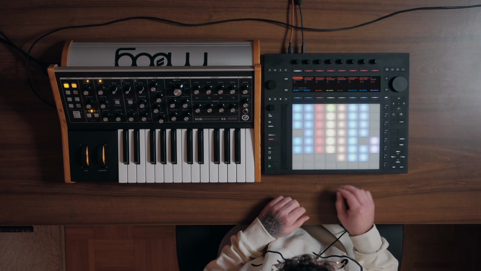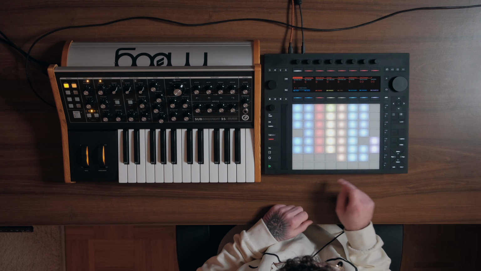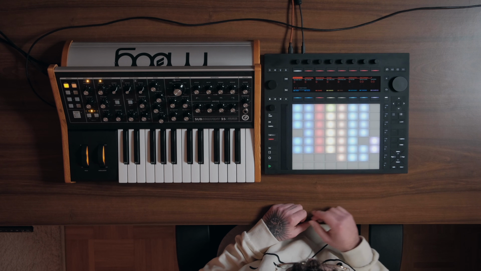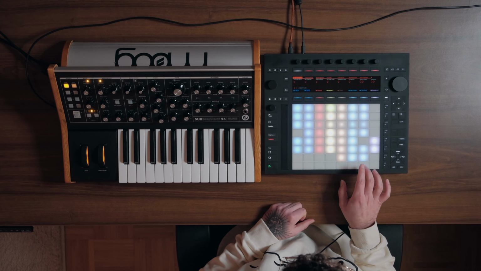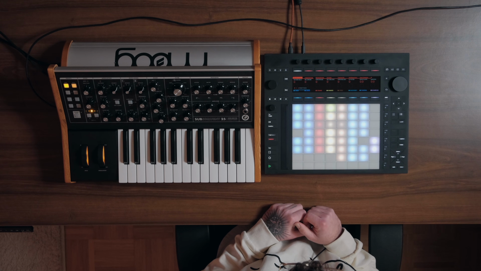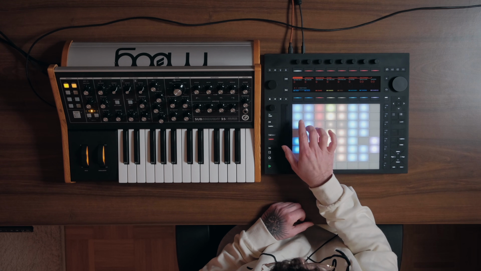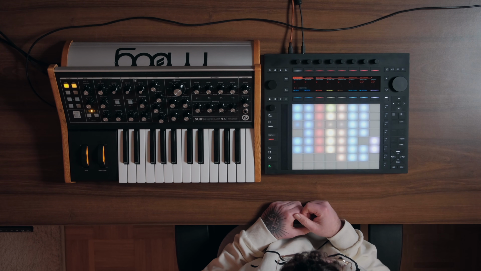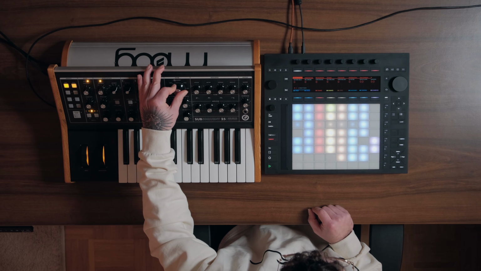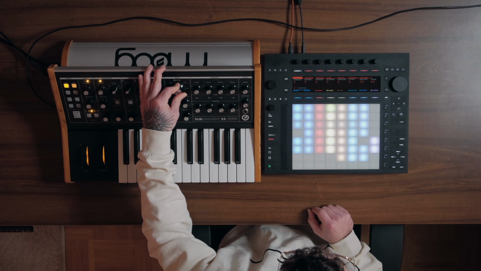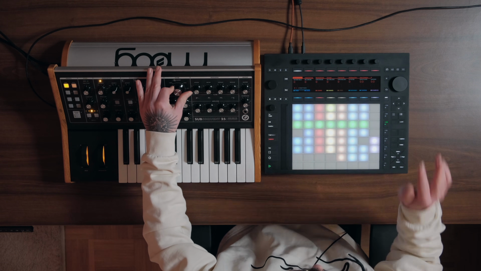Actually, I can also use it for mutes. So if I tap in an empty row here, I can, for example, mute the kick drum. I can mute the bass, I can mute my melodic parts so that just the percussions are playing. I can bring back in the kick or bring back in just a Moog. And trigger the whole scene again.